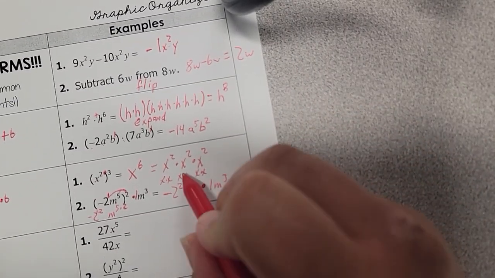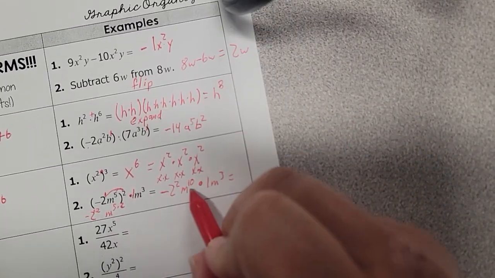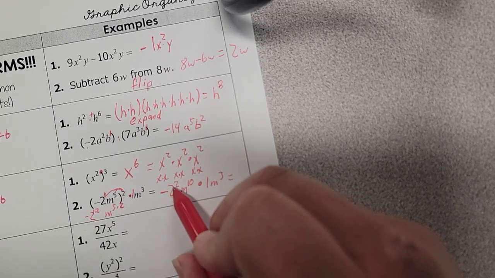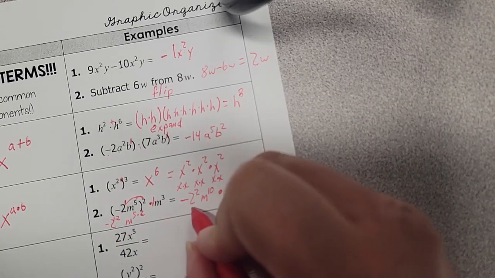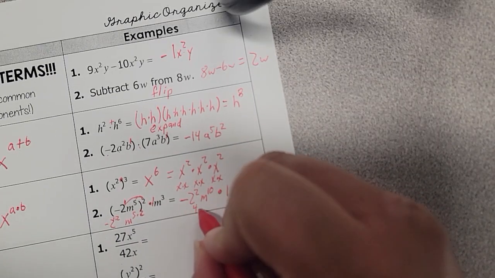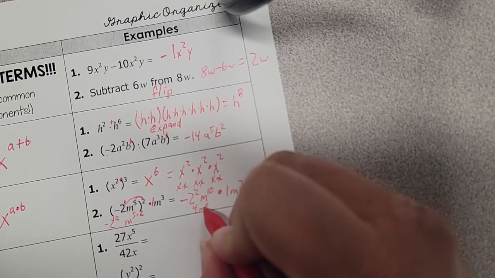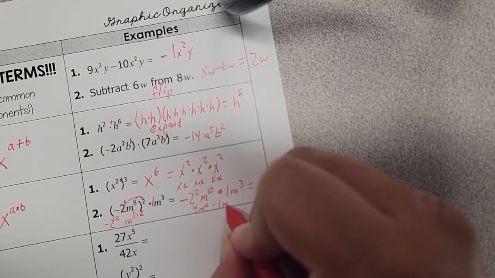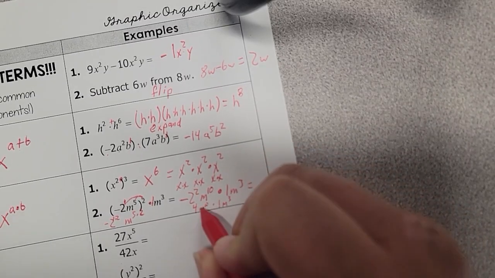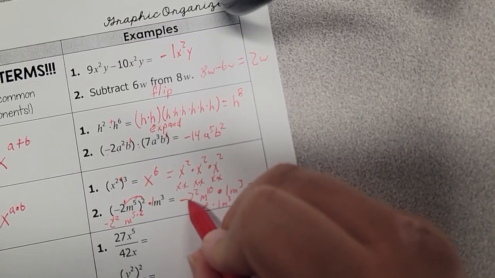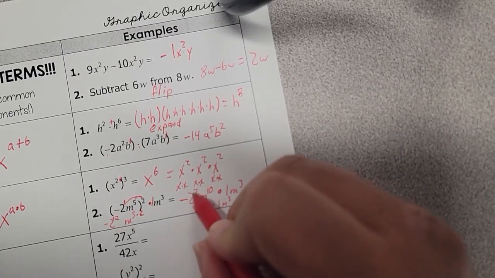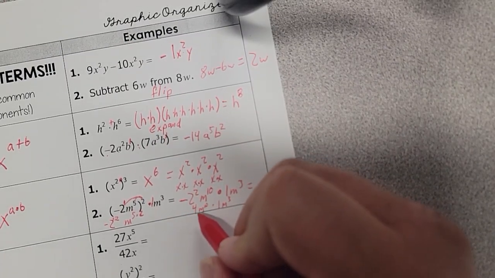So now we can multiply like we did before. What is negative 2 squared? That's going to be 4, positive 4. It's very, very complicated. m to the 10th times 1m to the 3rd. All right, so where did this 4 come from? It came because if I put negative 2 squared, negative 2 times negative 2 is positive 4.